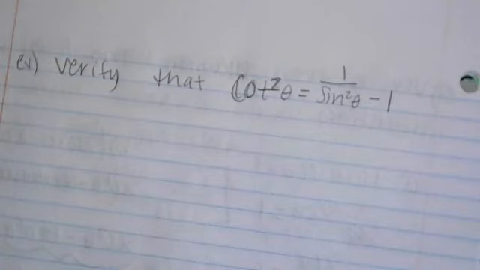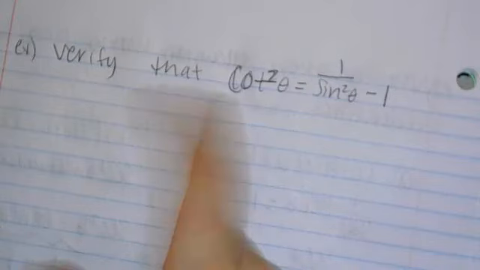So the very last one is cotangent squared theta equals 1 over sine squared theta minus 1. So there's a lot going on here. I like to start sometimes with the more simple version. So starting with this cotangent squared, I want to try to see, is there any way that I could possibly manipulate that side to look like this side?